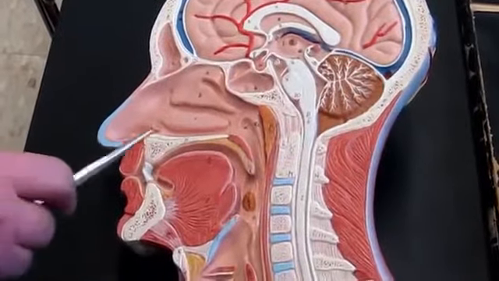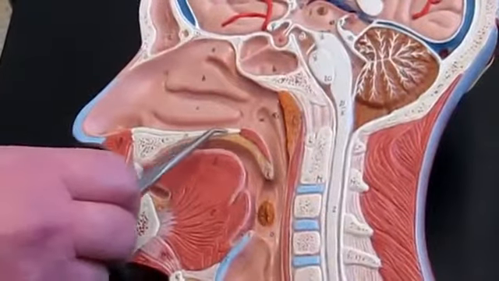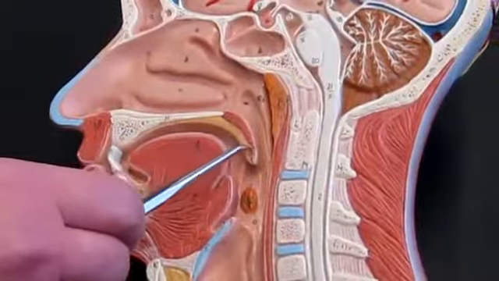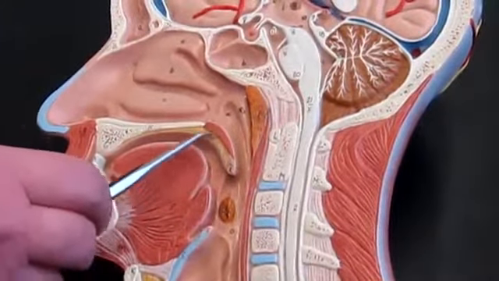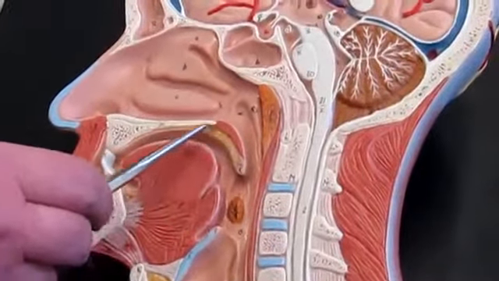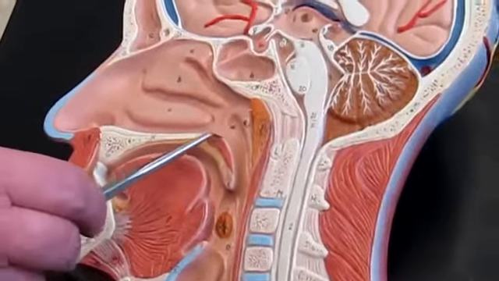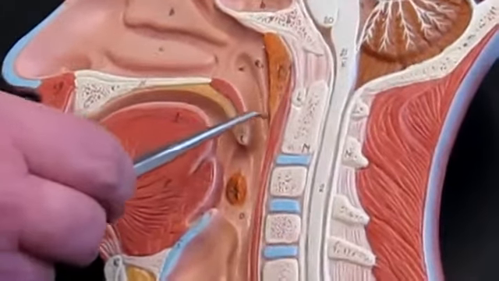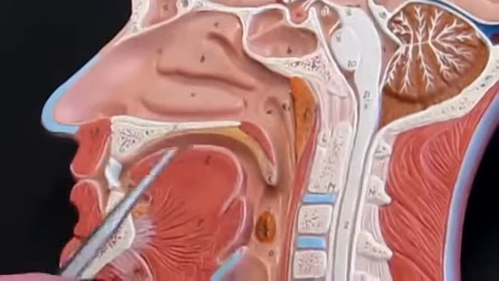We also have here on the floor of the nasal passages the hard or bony palate, made of bone, and then we have the soft palate here made of skeletal muscle and some connective tissues. This is a location that can elevate when we're swallowing to prevent material from coming up into the nasal passages.